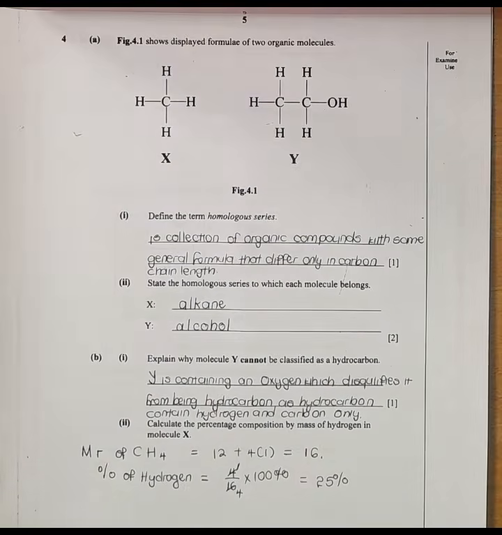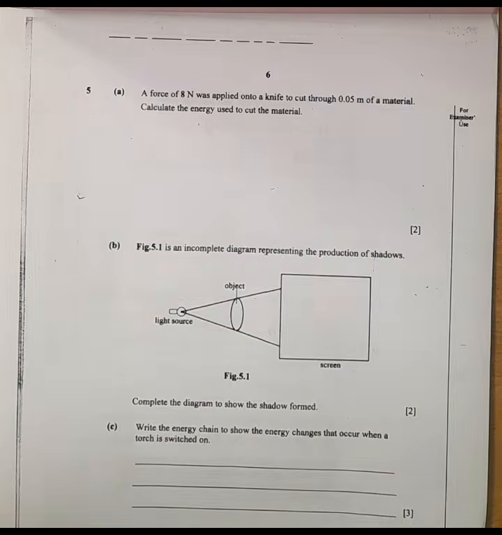So this was the complete solution of number 4. That was in June 2024. Let us now move on to number 5. Number 5A, a force of 8 newtons was applied onto a knife to cut through 0.05 meters of a material. Calculate the energy used to cut the material.